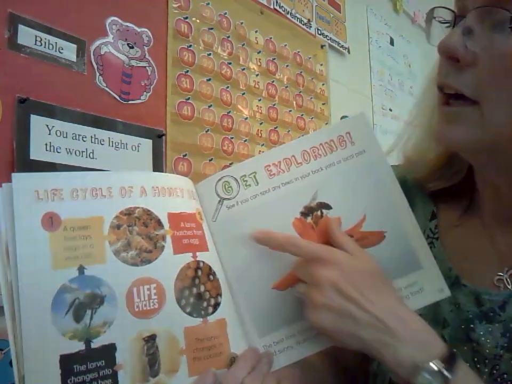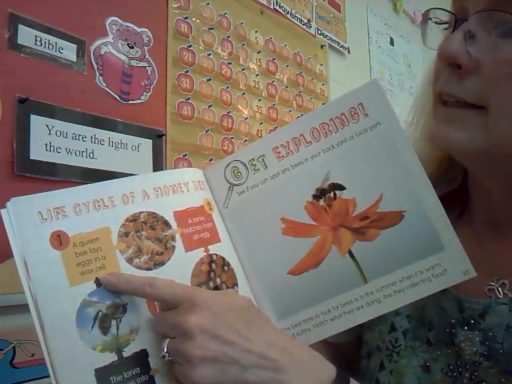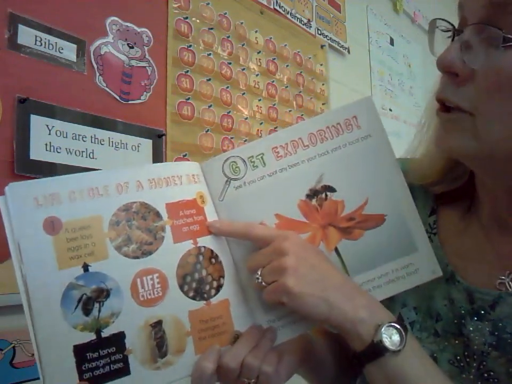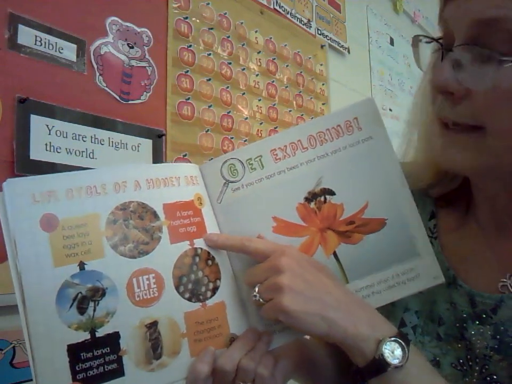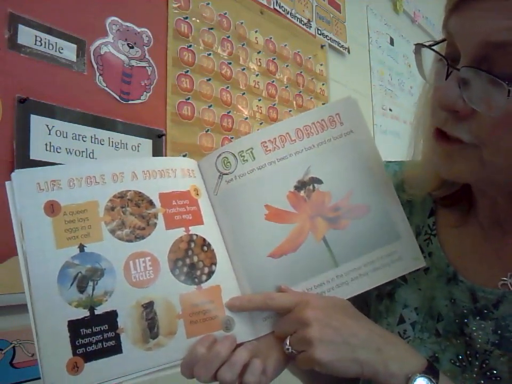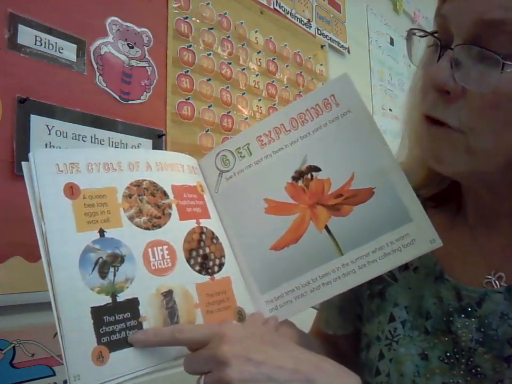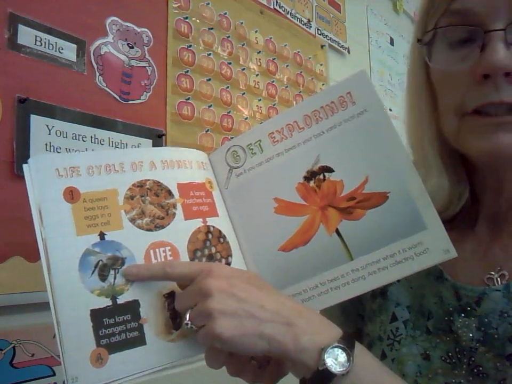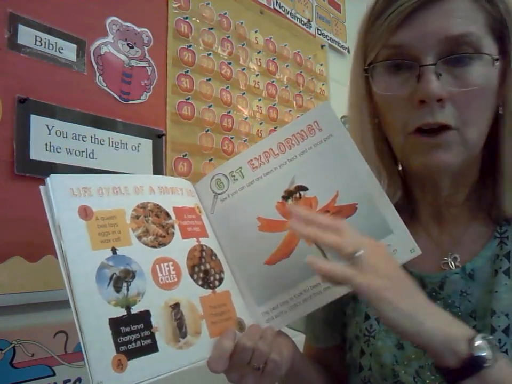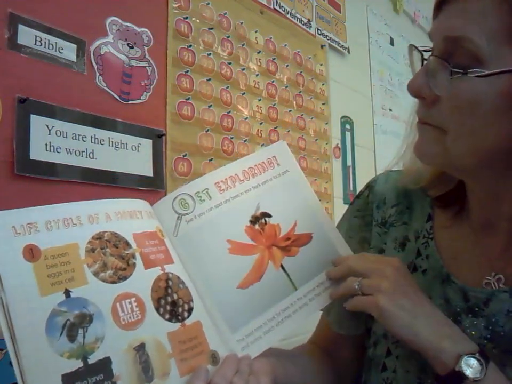Life cycle of a honeybee. 1. A queen bee lays an egg in a wax cell. 2. A larva hatches from an egg. 3. The larva changes in the cocoon. So now it's in the pupa stage. And 4. The larva changes into an adult bee. Yes, those same 4 stages that most insects go through in their life cycle.